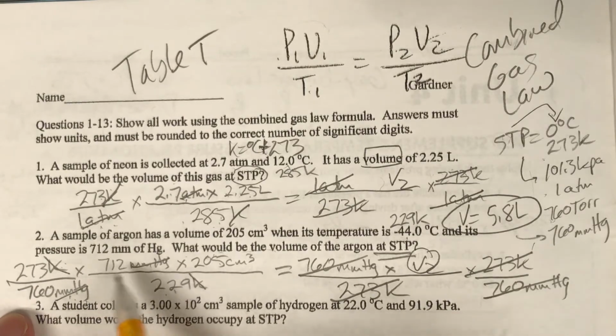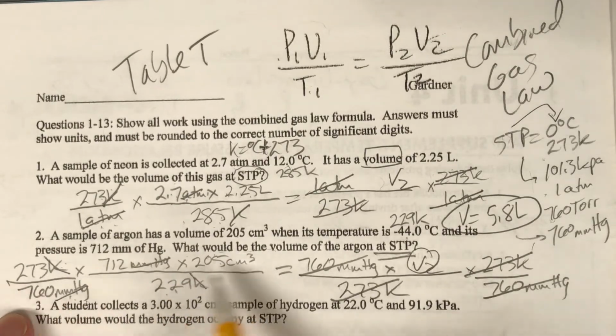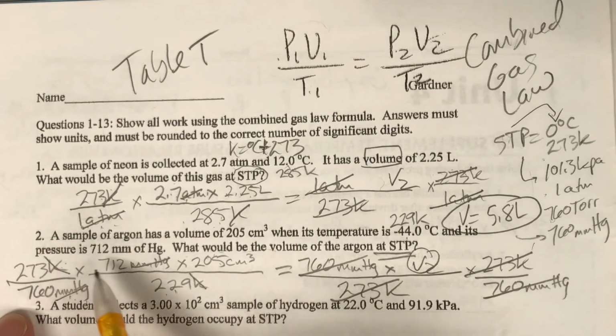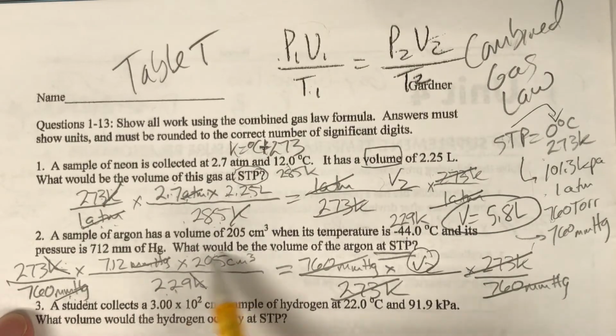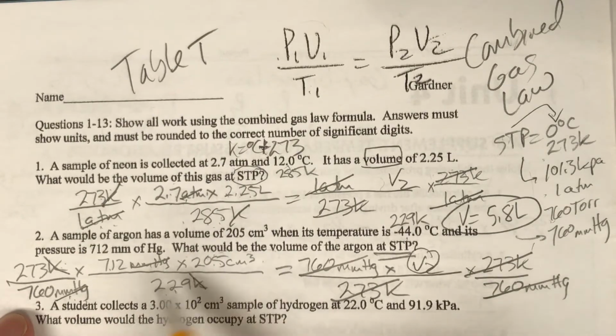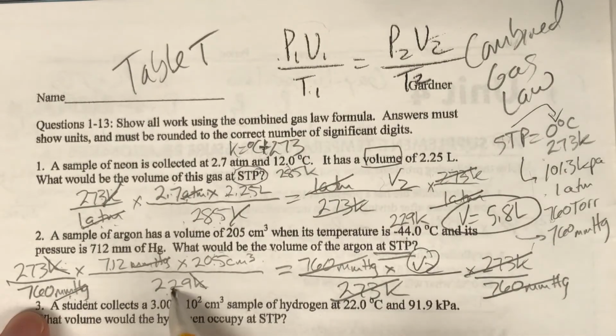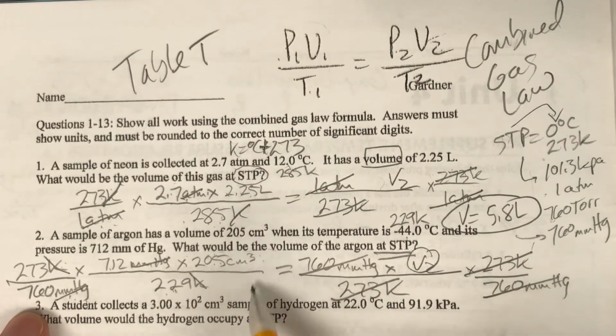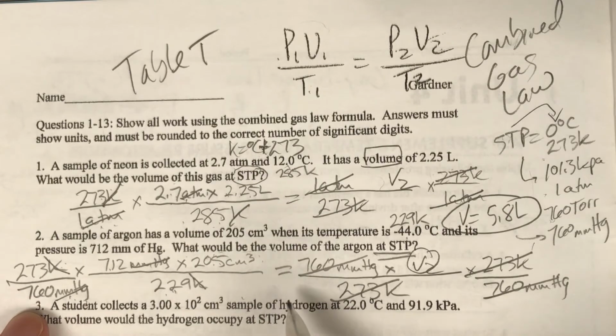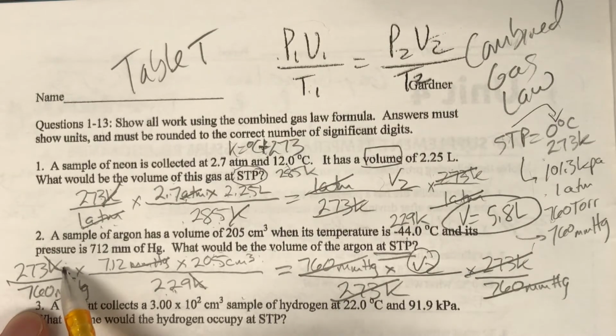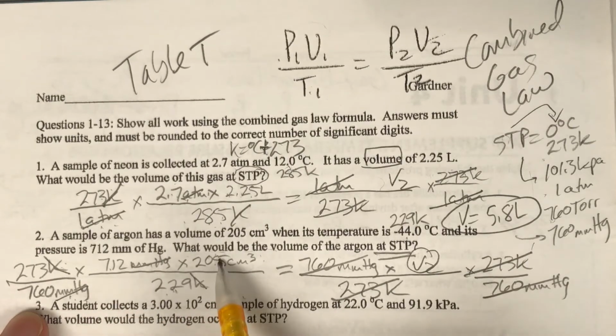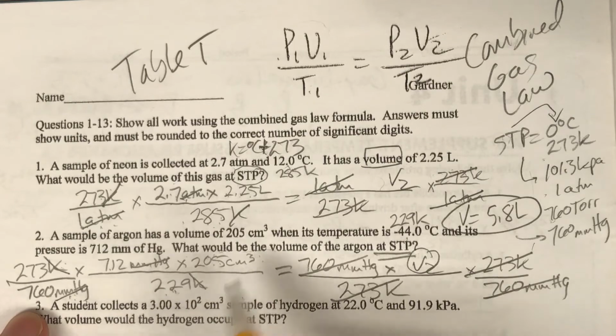If you want to do your own calculation, you could multiply 273 times 712 times 205 and get a number. And then I could multiply 760 and 229 and get a new number, and I could divide those two numbers and still come up with the same answer, but it's just more steps. I like to do it all in one go and then just enter it in the calculator. 273 times 712 times 205 divided by 760 divided by 229.